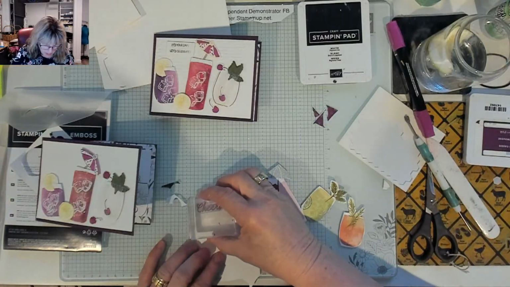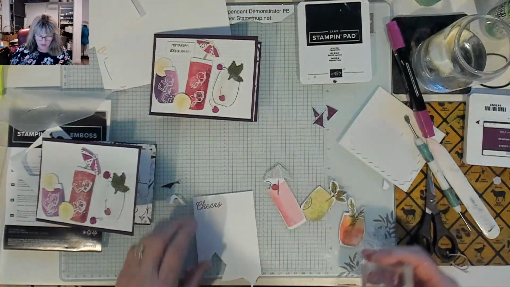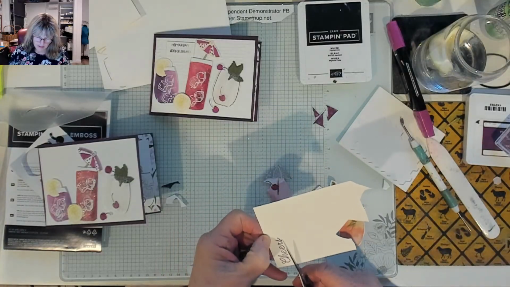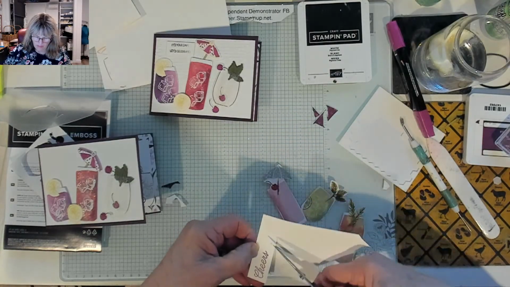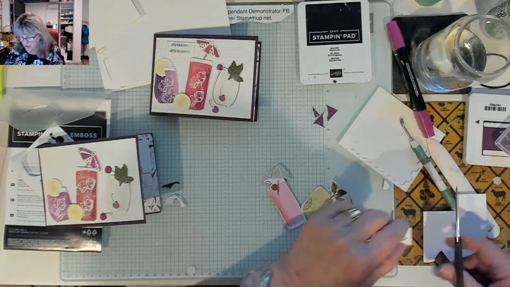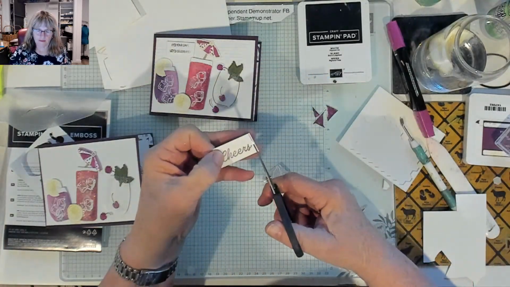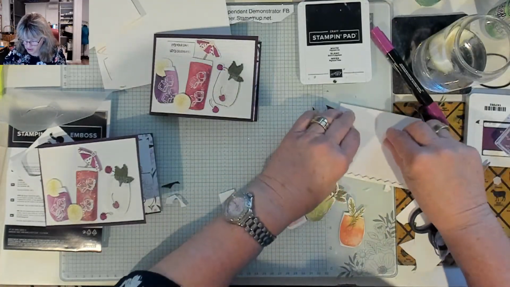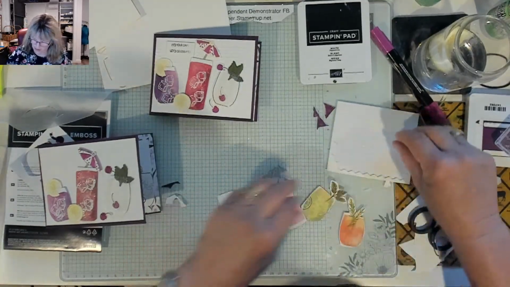I've changed my mind. I'm not doing it in. Look at that. Everything's sparkly. I like the cheers way better. And we're going to put that up on dimensionals. So we're nearly finished, guys.